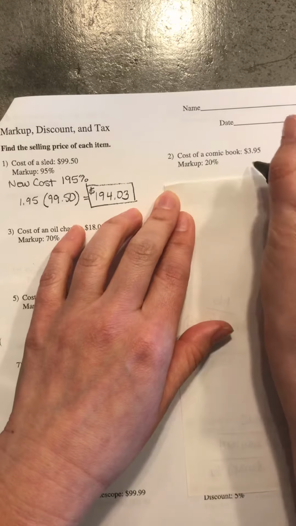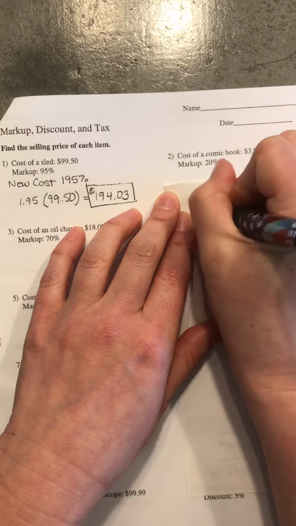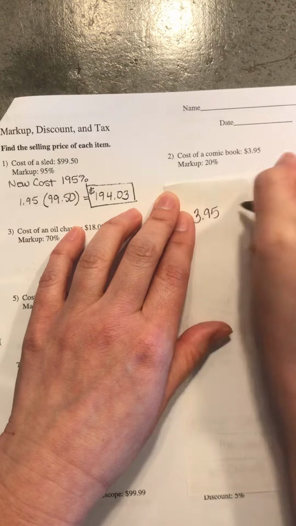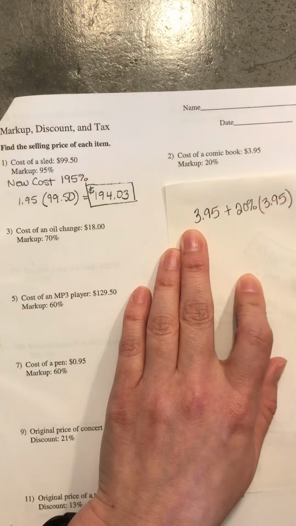So we know we're going to pay that entire $3.95. Markup, we're also going to pay 20% in addition to that, so 20% of that number. When we start saying the word "of," multiply. So we're going to add 20% of that $3.95.